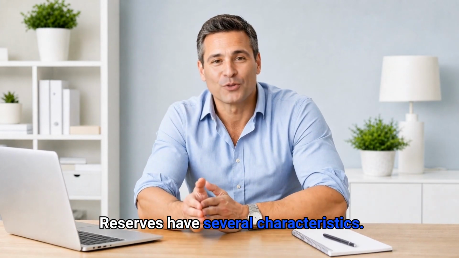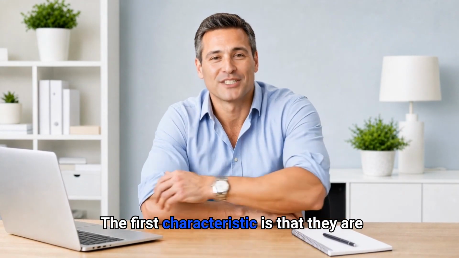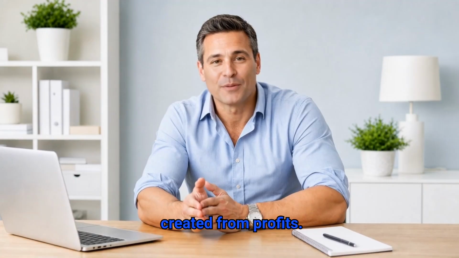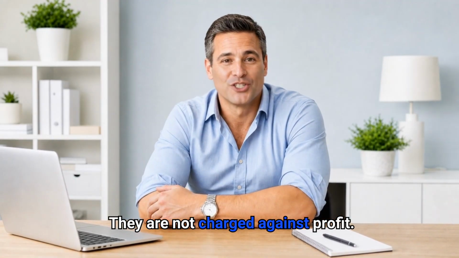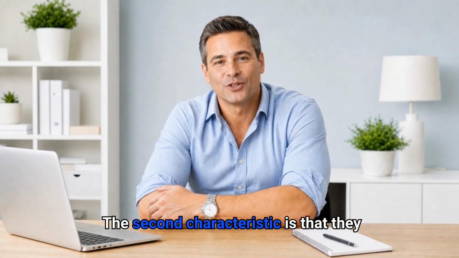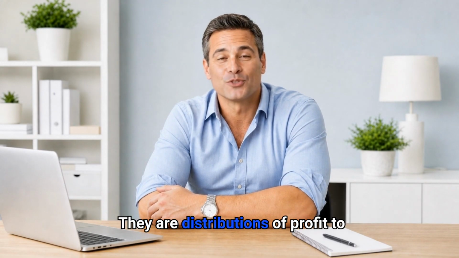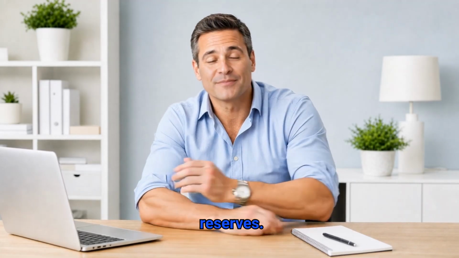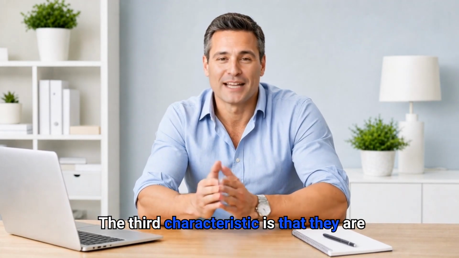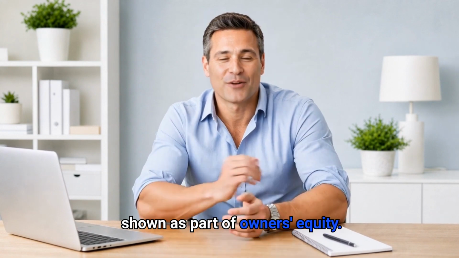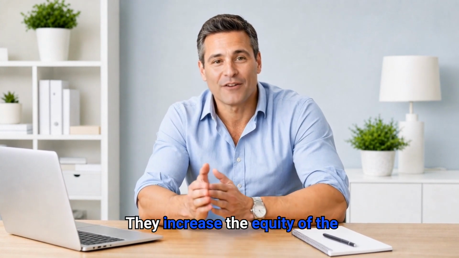Reserves have several characteristics. The first characteristic is that they are created from profits. They are not charged against profit. The second characteristic is that they are appropriations of profit. They are distributions of profit to reserves. The third characteristic is that they are shown as part of owner's equity. They increase the equity of the business.